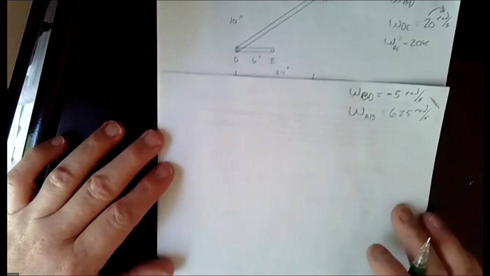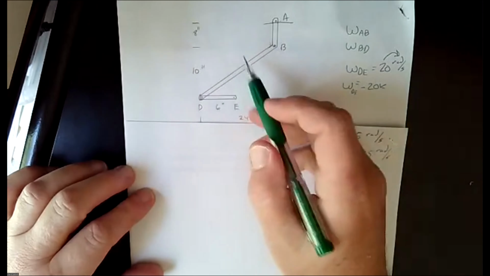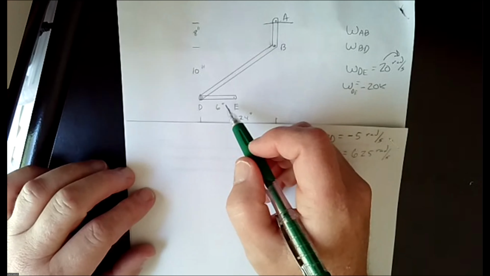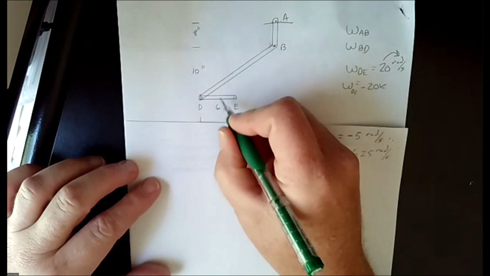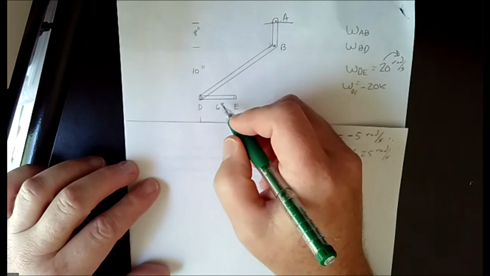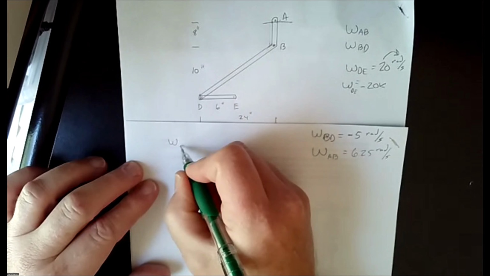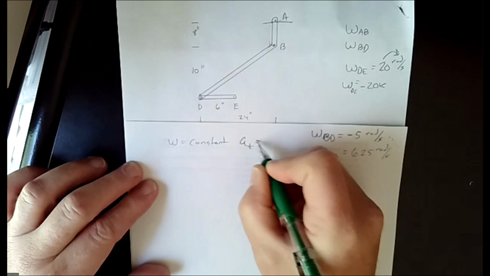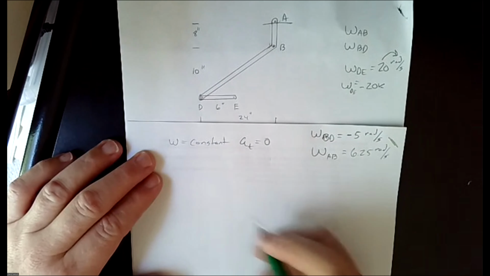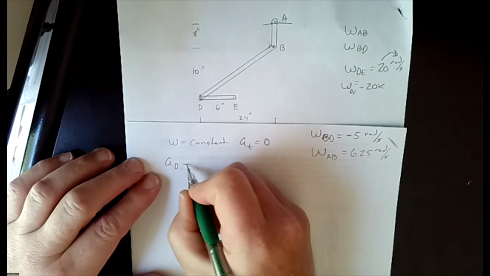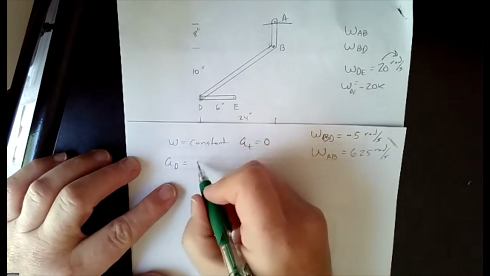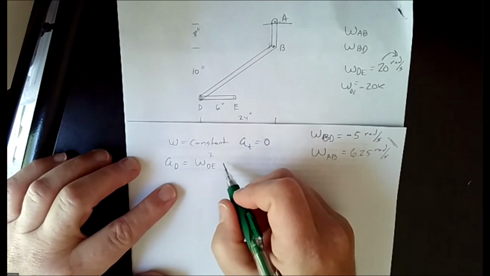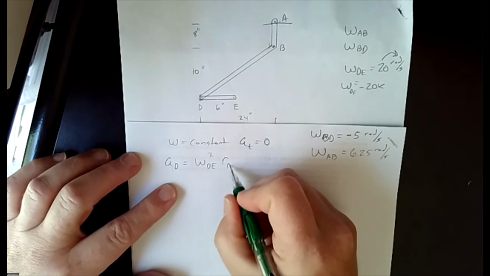Now we're going to look at rod DE again. What is our acceleration? Well, we're told that it has a constant omega. So if omega equals a constant, therefore our tangential acceleration is 0. So the acceleration of D is going to equal just omega DE squared times R, D relative to E.